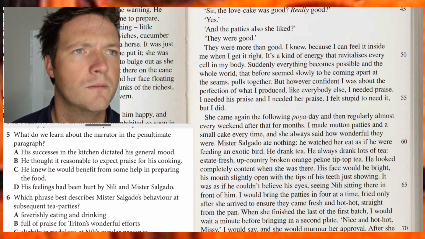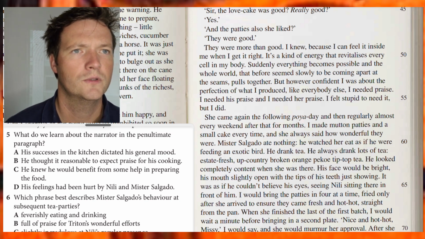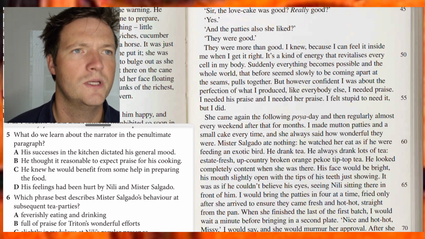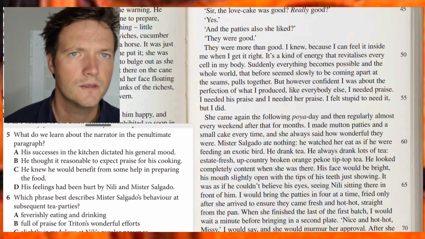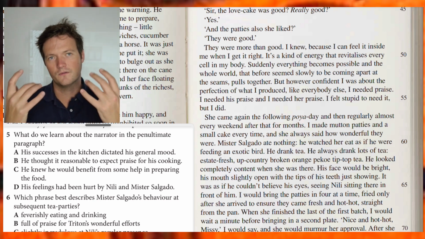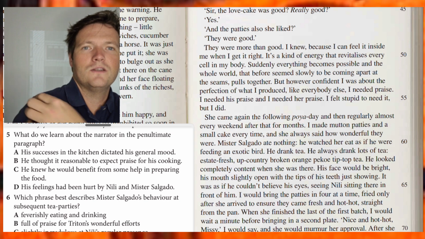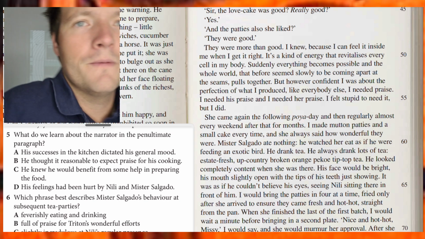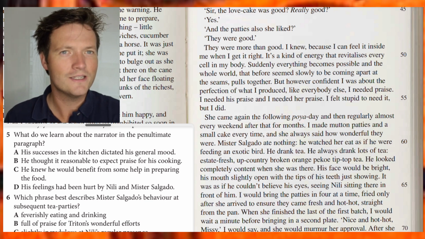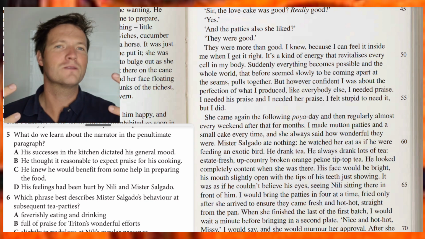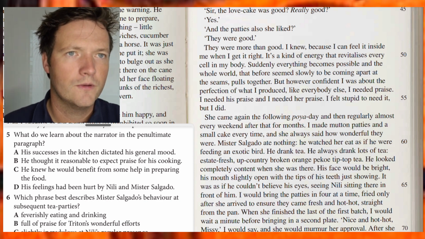Suddenly, everything becomes possible, and the whole world that before seemed slowly to be coming apart at the seams pulls together. So it feels like his life is often falling apart at the seams. That's a nice expression. Seams are the stitching on your clothes, right? It feels like your life is falling apart, but when he gets his job right, it feels like everything's possible. So yeah, everything pulls together.